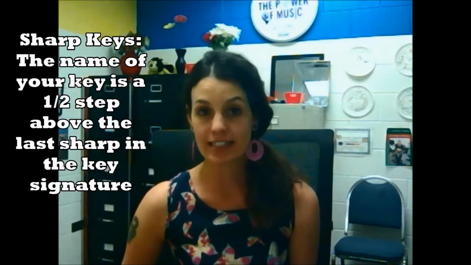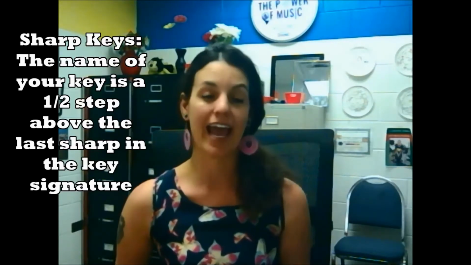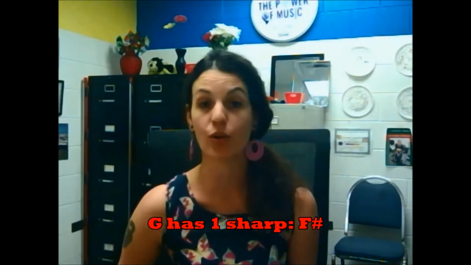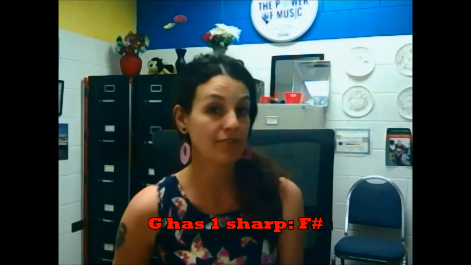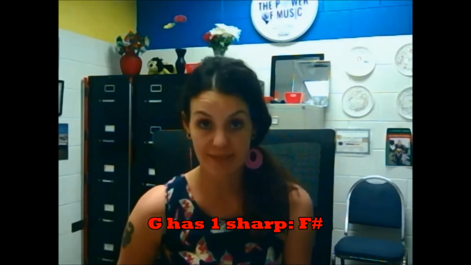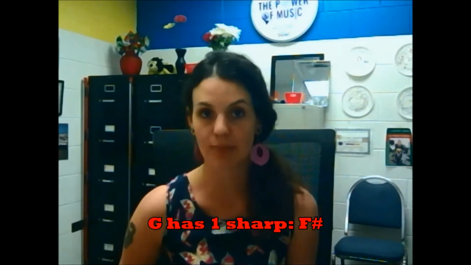There's also a rule for naming sharp keys, and this actually works for all of the sharp keys. The name of the key signature for a sharp key is a half step above the last sharp in your key signature. So if we have one sharp in our key signature, it's going to be F sharp. A half step above F sharp is G, so we're in the key of G. Remember, it is not G sharp, it is just the key of G, because G sharp would be an A flat key, right?